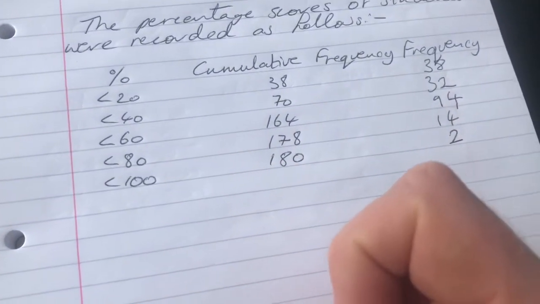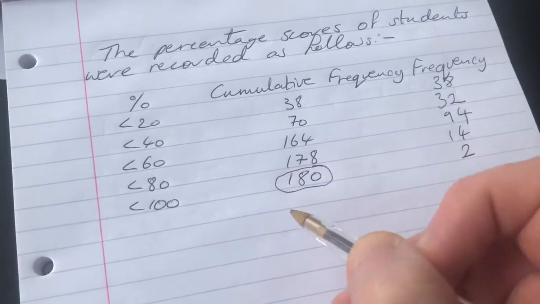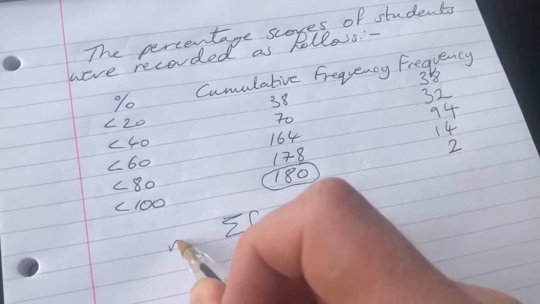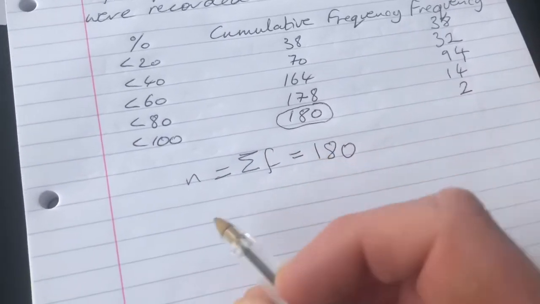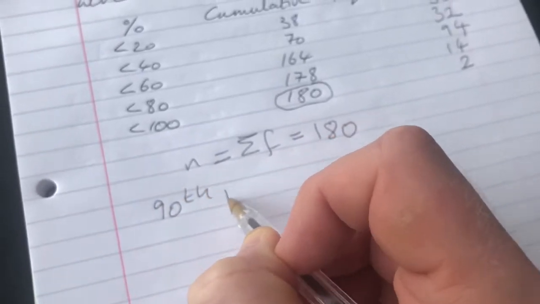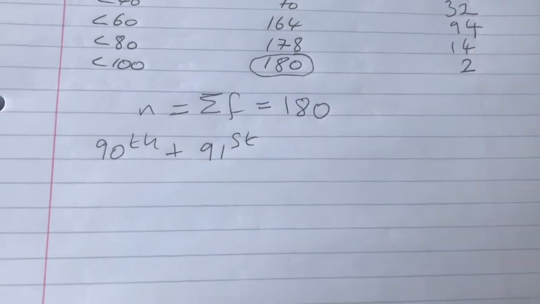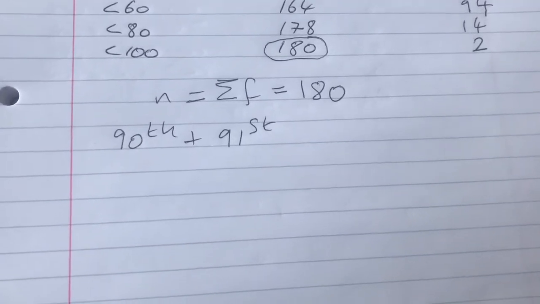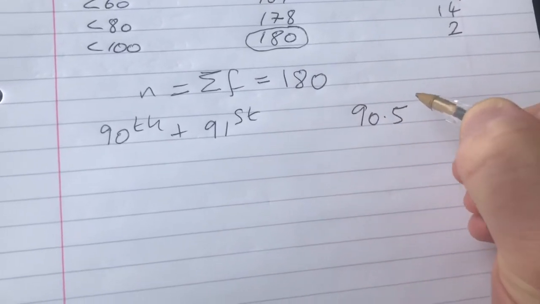But in some ways the cumulative frequency is handy in that, for a start, the last one is the total frequency without having to add anything up. So sigma f here, or n for the size of the data set, is 180. So the median is, well, the 90th and 91st would be the two middle positions with a data set of 180. Again, it's even, so half it and add 1 to get the two middle positions. In our calculations then, we would be calculating with that value.